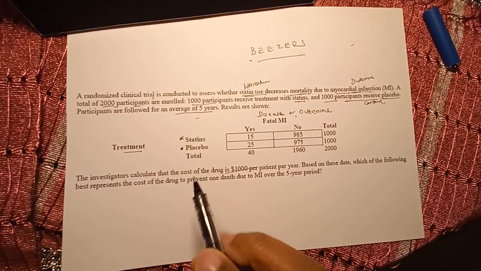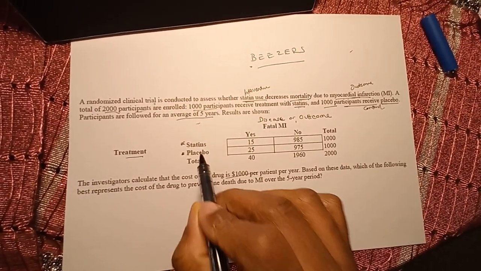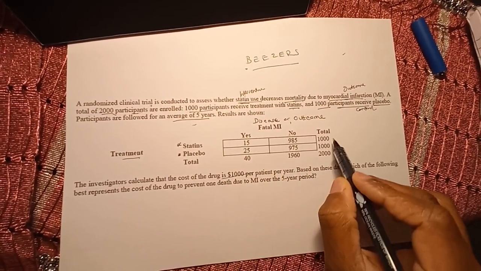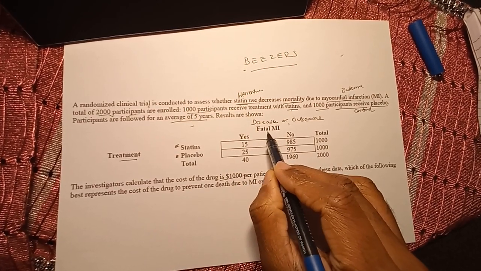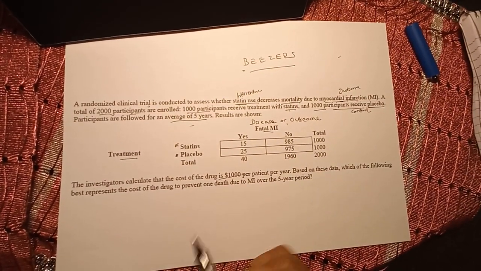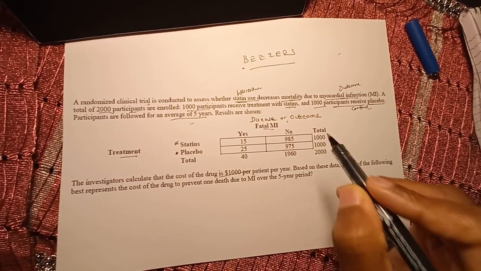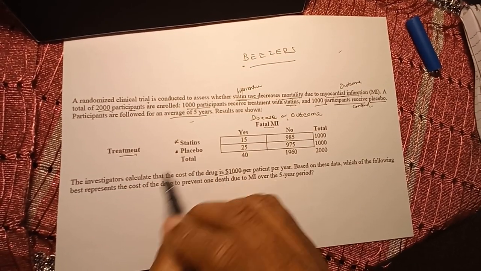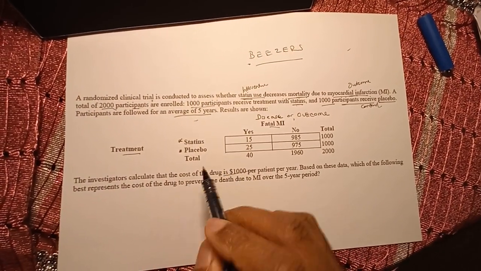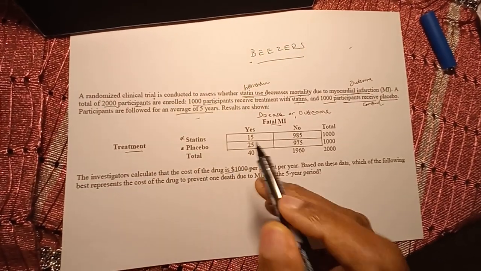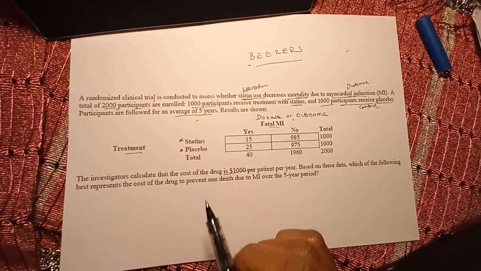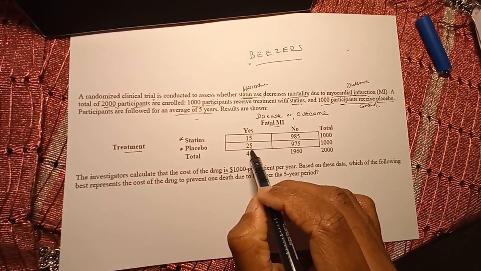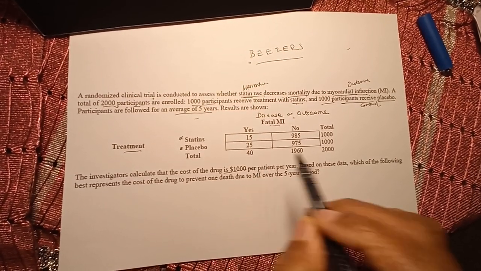That's the intervention. So you have those that got the statins and those that got the placebo. Now the goal is to show: 1,000 people got statins. How many of them had a fatal MI? 15 people. And 985 people didn't get myocardial infarction. Placebo means nothing was given, maybe a sugar tablet, no intervention really, just to show you're taking something. So these are the control people. 1,000 people also. We found out that out of these 1,000 people, 25 of them had fatal MI, while 975 had no fatal MI.